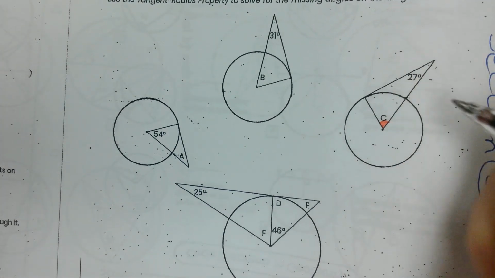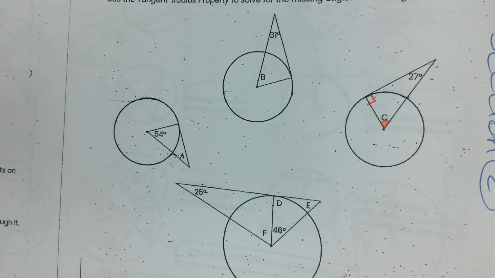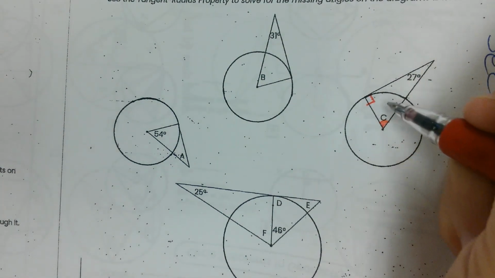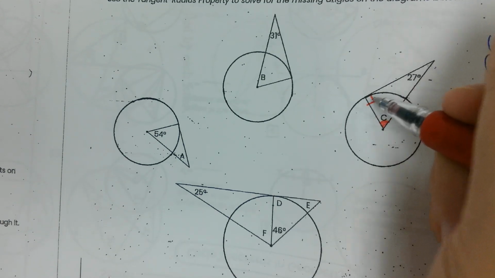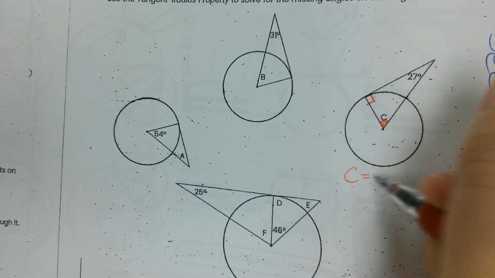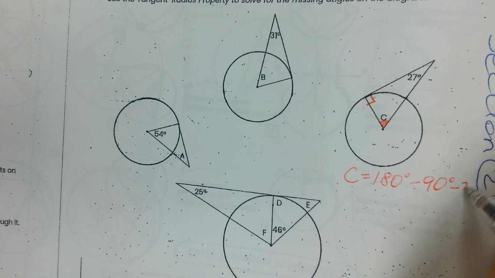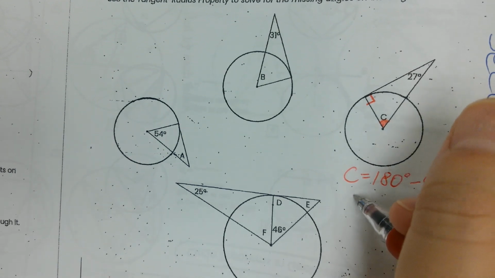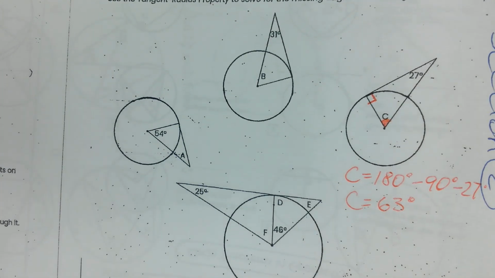How did you get that? Good. Even though I didn't draw that 90-degree angle, because of this property, you know that's 90. So C equals 180 minus 90 minus 27. So that will give you 63 degrees.